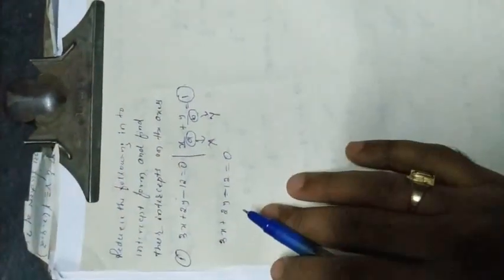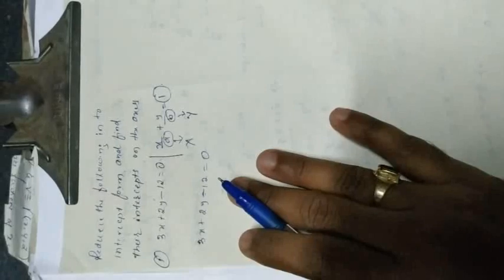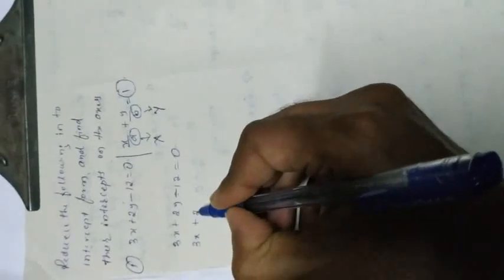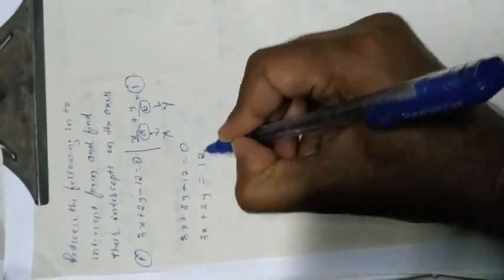Okay, so here in the intercept form, the constant on the RHS is always 1. First, we have to take the constant term to the RHS. Now it is minus 12, and when we take it to the RHS, it becomes plus 12.